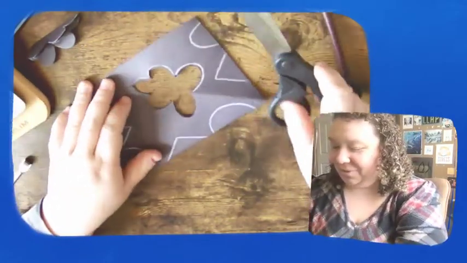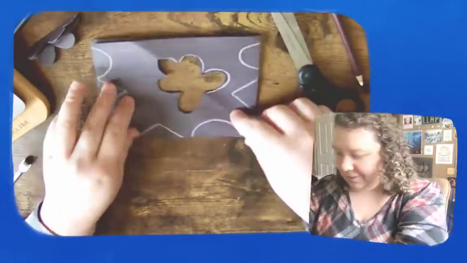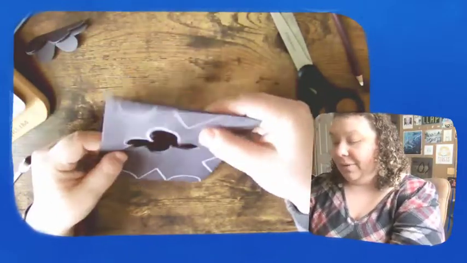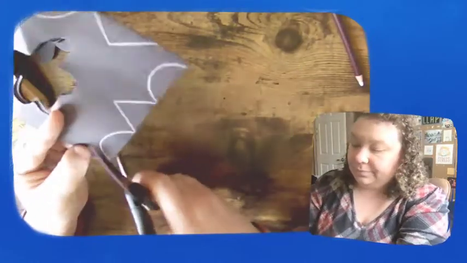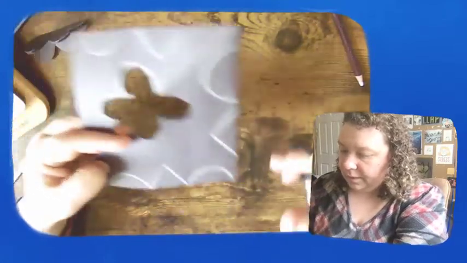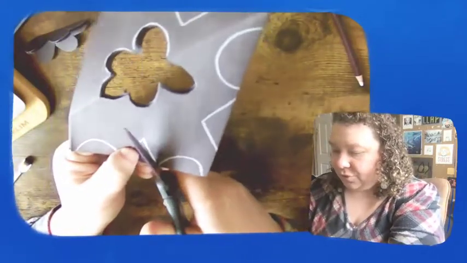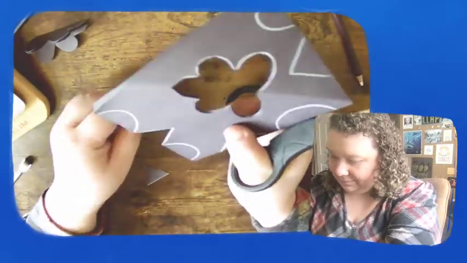I'm going to unfold that, and you can see that it looks a little bit like a leaf or a flower. And I'm going to go ahead and cut along the rest of the edges here. I'm going to cut up top for this triangle first, because triangles are pretty easy to cut.